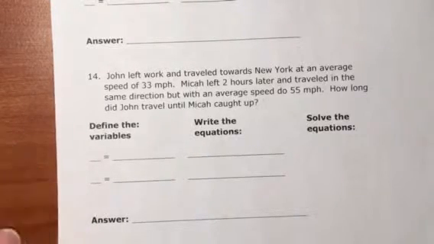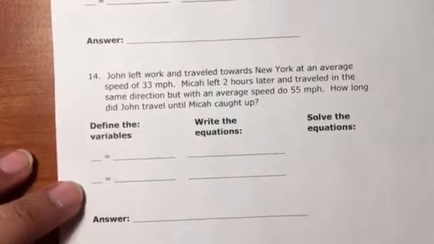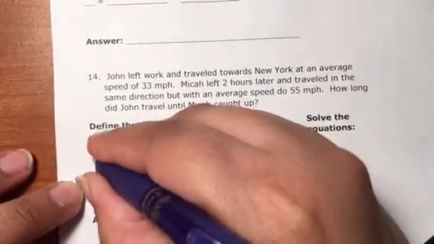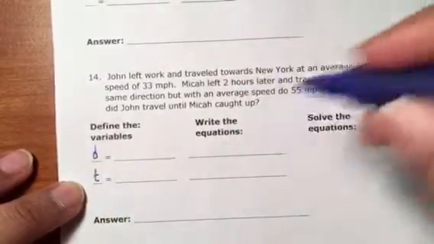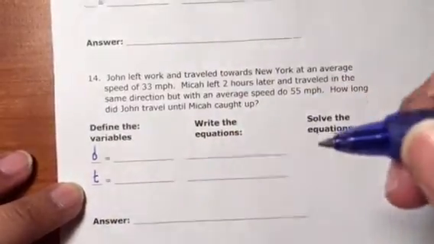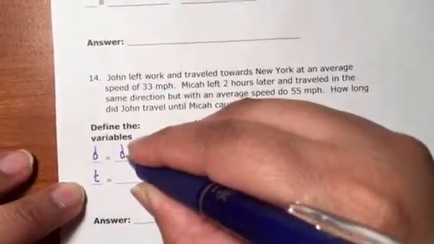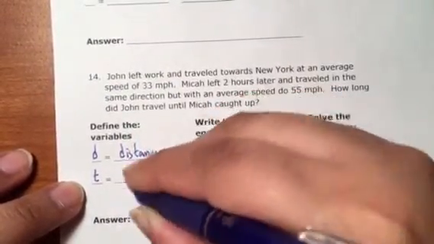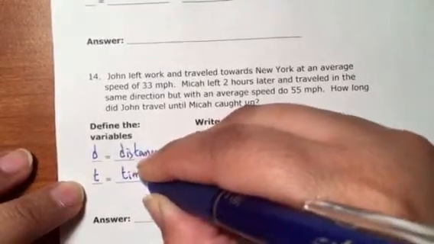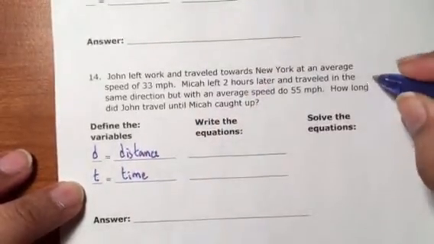Okay, so these are ones that I would think they would just give you as a setup only. Hopefully they wouldn't make you write this out completely. So I'm going to say distance and time are the things that we need to know.